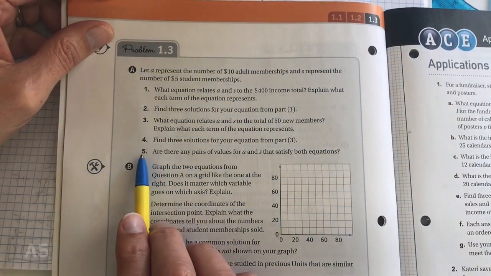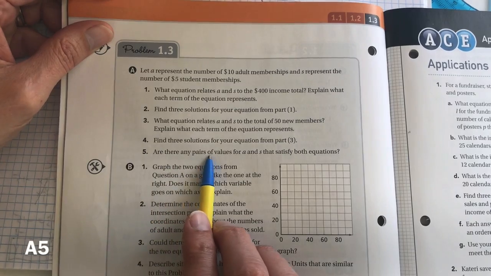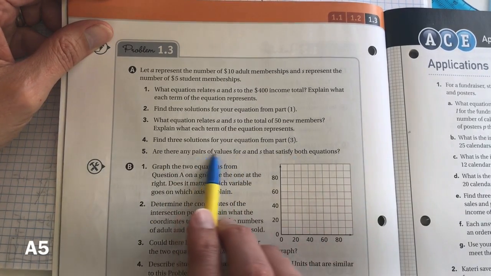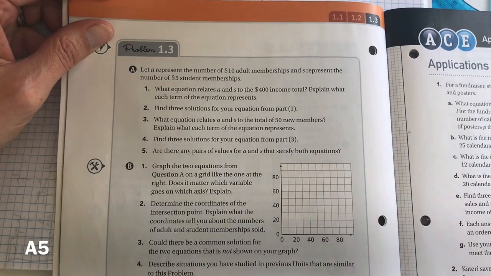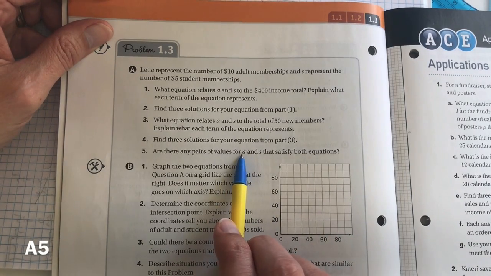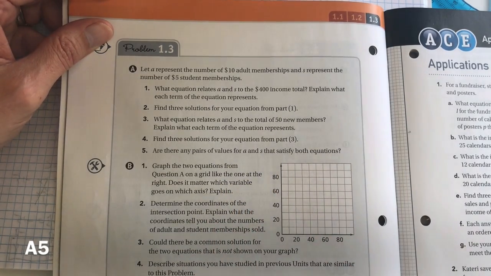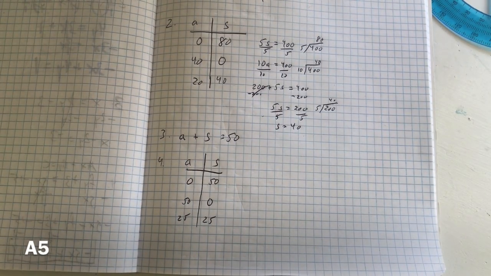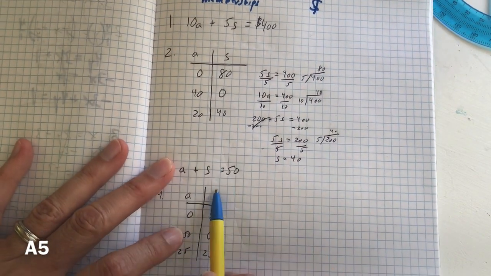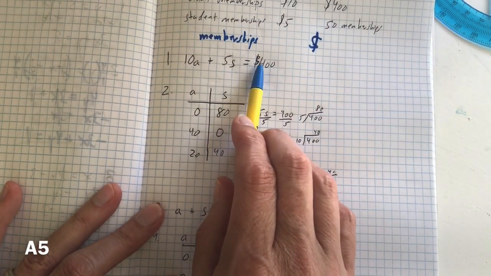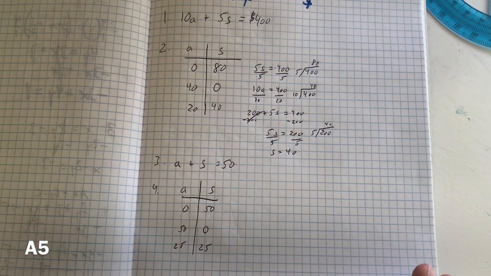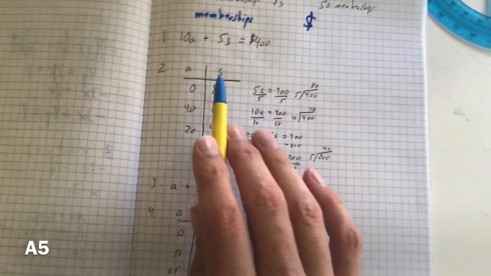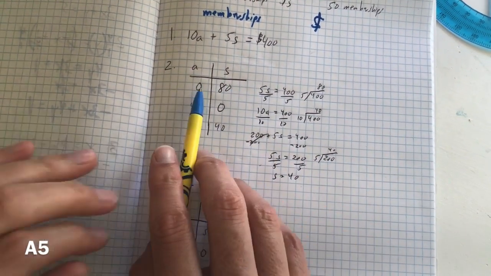All right, look at this. Number 5, are there any pairs of values for A and S that satisfy both equations? So we're looking for an ordered pair, or 2 numbers, a number for adults and a number for students, that would be true in both cases. So to do that, we have to choose numbers that would add up to 50, but then also give us 400. So I'm going to start off by coming back up to this equation up here and put in values that would equal 50, because right here, I don't have that.